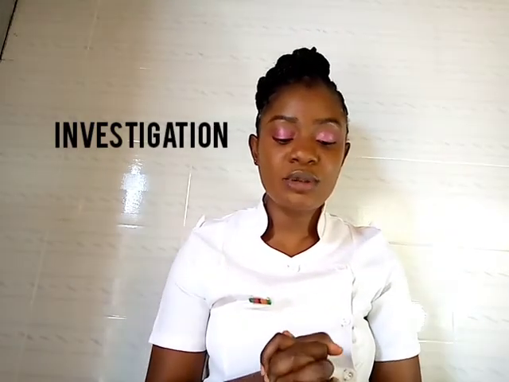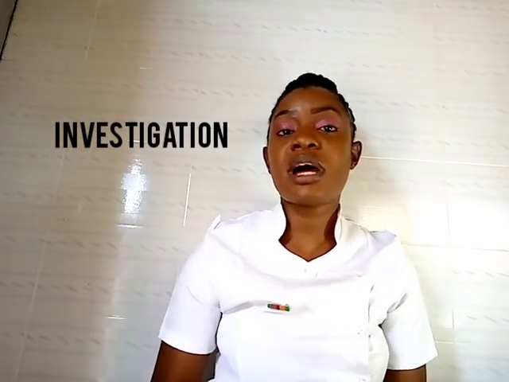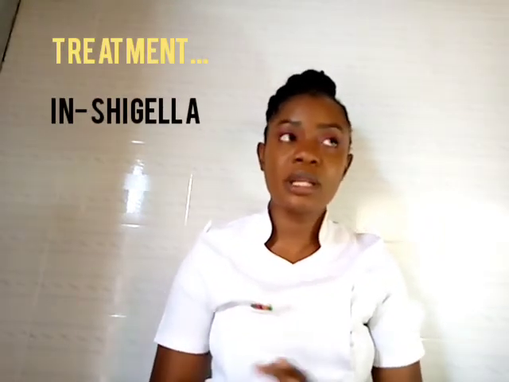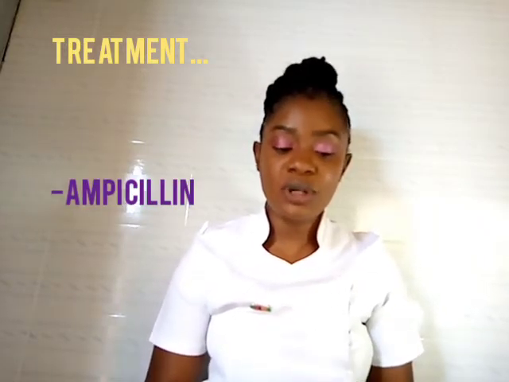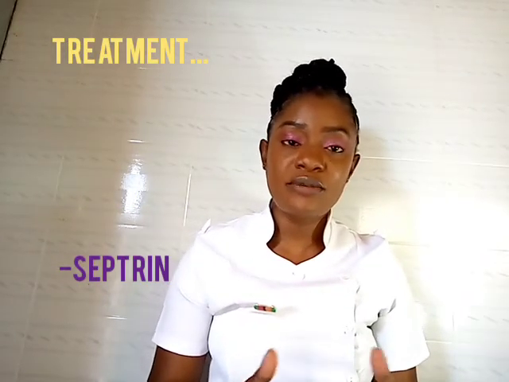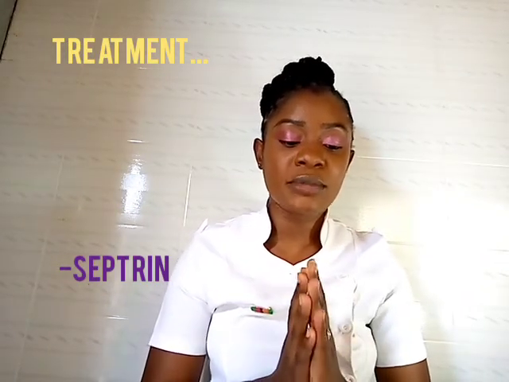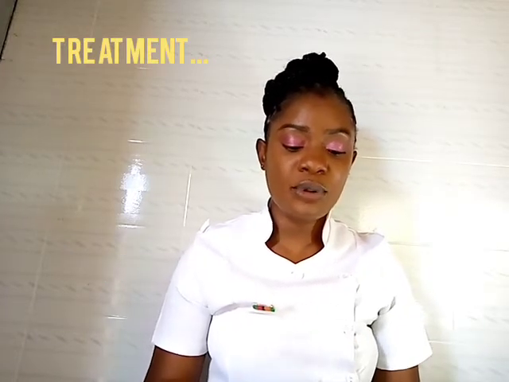We can also do a liver scan, which will reveal an abscess if the cyst has already caused an abscess in the liver. Then the treatment in Shigella: we can give a combination of ampicillin and septrin. So we can give ampicillin 500 milligram QID for 5 days. Then we can give septrin 960 milligram for 3 days.